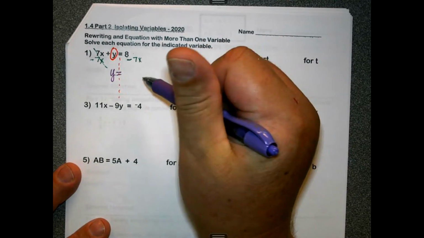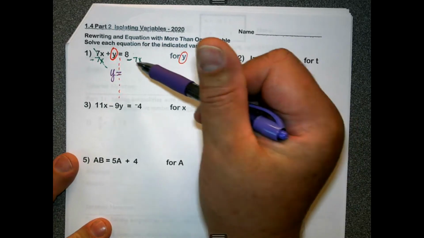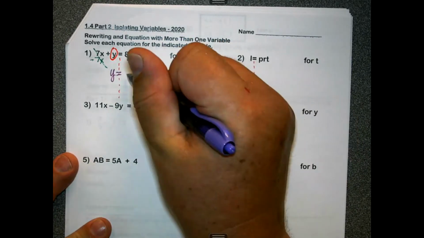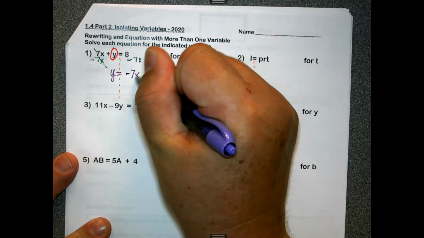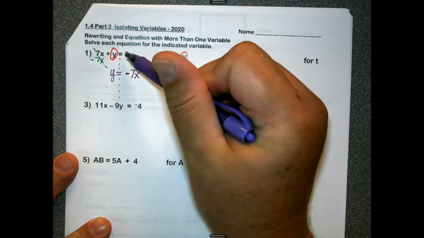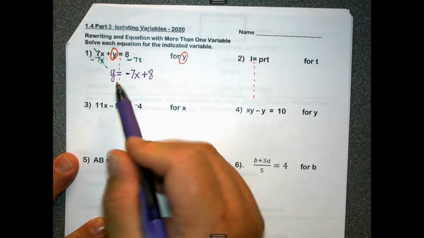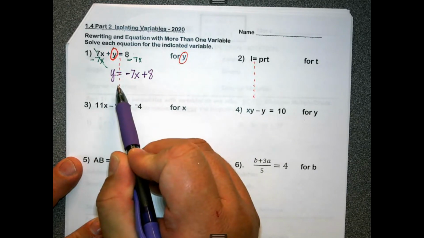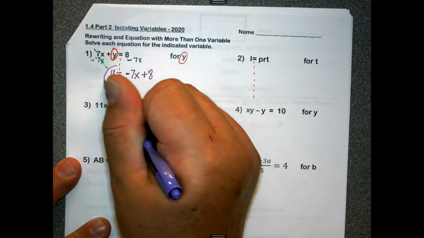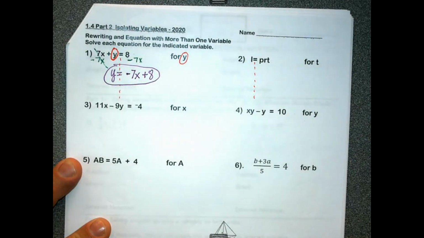Okay. All right. So I'm going to put my x term first because that's kind of proper to do it. And then I got my positive 8 or plus 8, right? Now, we're just isolating the variable. That's what I did. y is by itself. So I'm done. I don't really care what this side looks like at this point when I'm isolating variables.